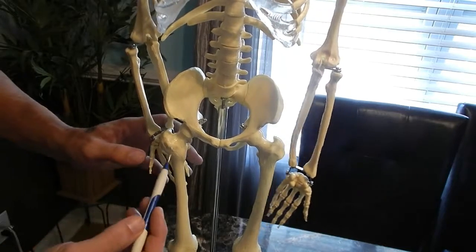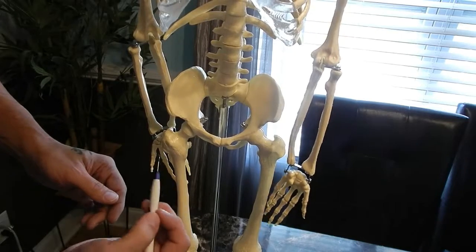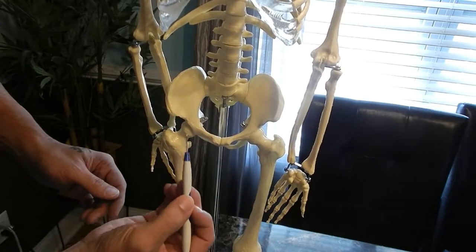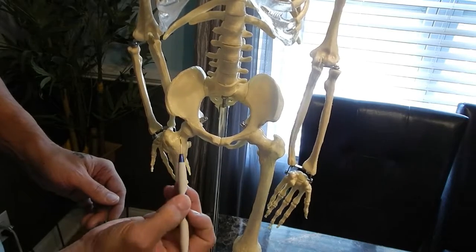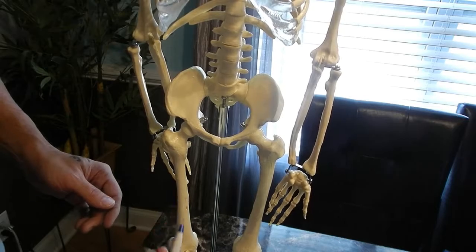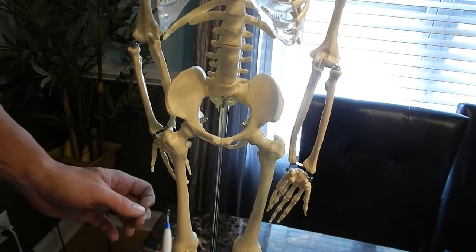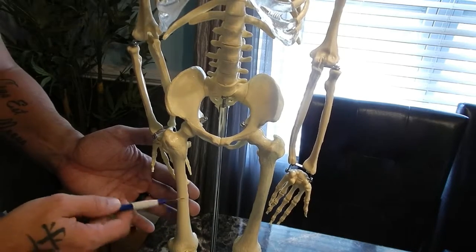So if we go back to the femur, we notice that there's a couple other bony prominences on the lateral side as well as the medial side. Of course, we have the femoral head as well as the neck of the femur, which attaches the femoral head to the femur, the strongest long bone in the body as well as the largest long bone. It takes approximately 1,800 to 2,500 pounds of pressure to break the femur.